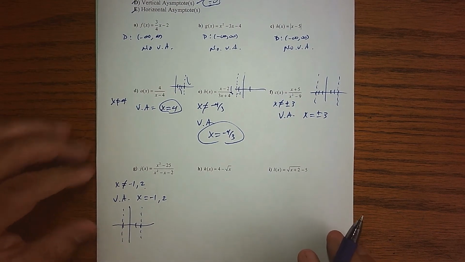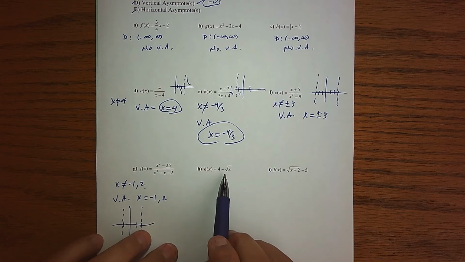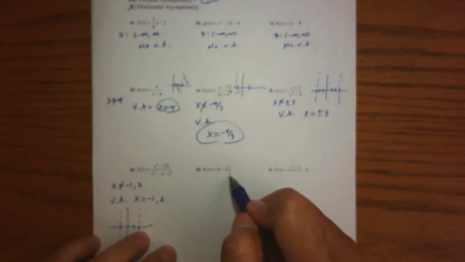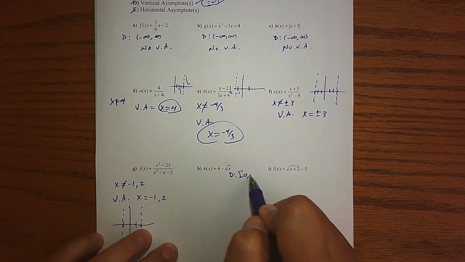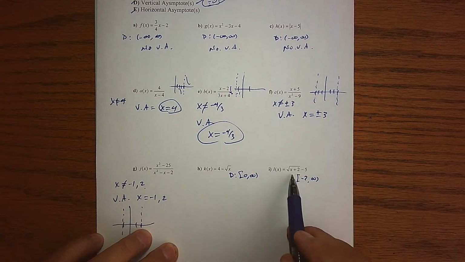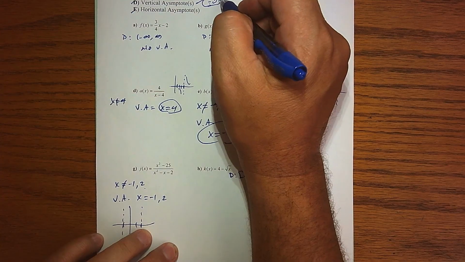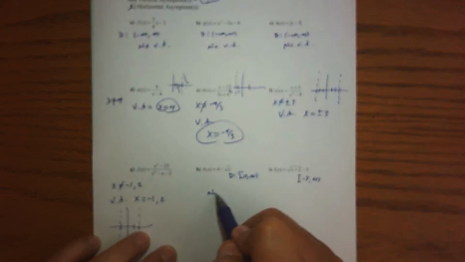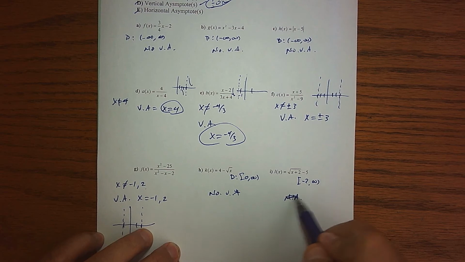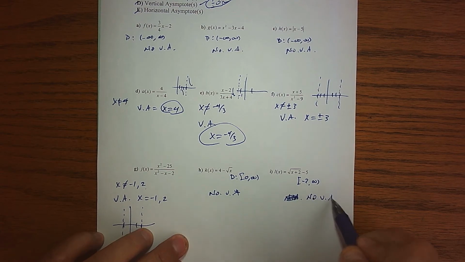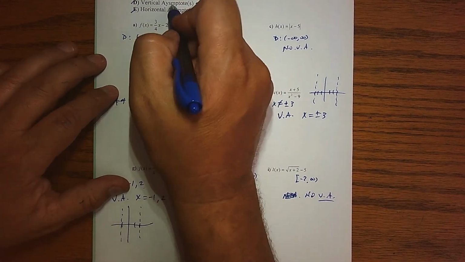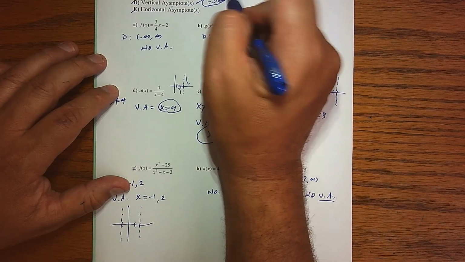asymptotes for that graph. All right, and then last but not least, these square root functions, there was no division by 0. The domain's restricted, right? In this case, the domain was 0 to infinity, and over here we got -2 to infinity, but there is no division by 0. So since there is no division by 0, there are no vertical asymptotes. And here there's no vertical asymptotes.